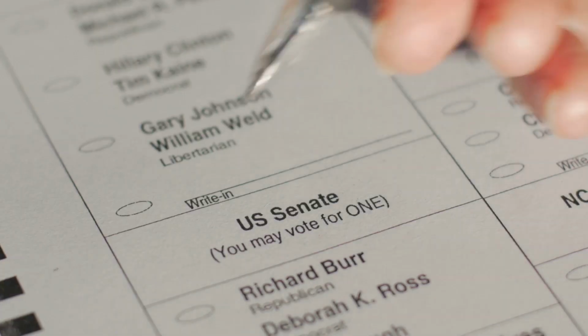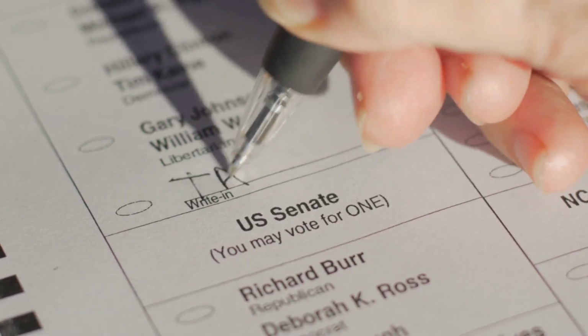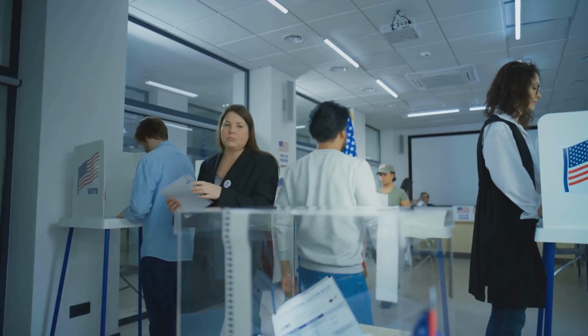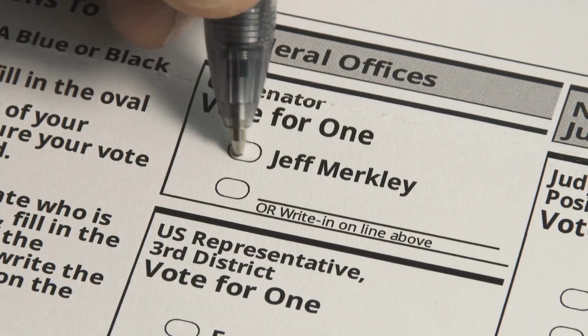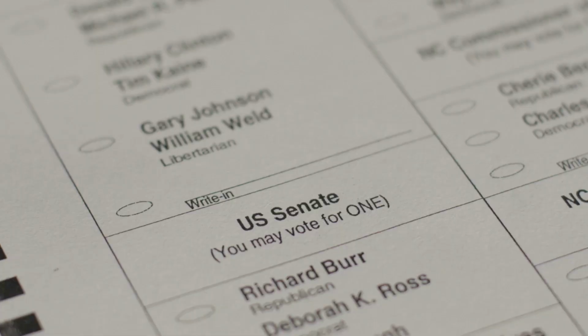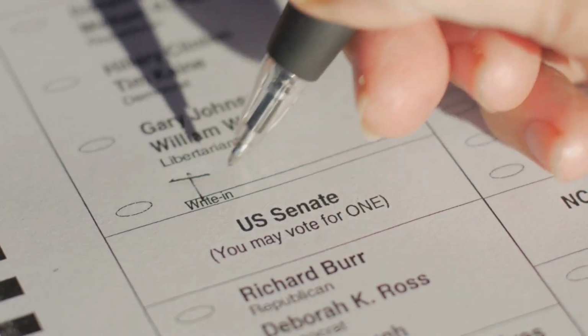Some places use a system called ranked choice voting. In this system, voters rank the candidates in order of preference. If no candidate gets a majority of first-place votes, the candidate with the fewest votes is eliminated. Their votes are then redistributed to the voters' second choices. This process continues until one candidate has a majority.